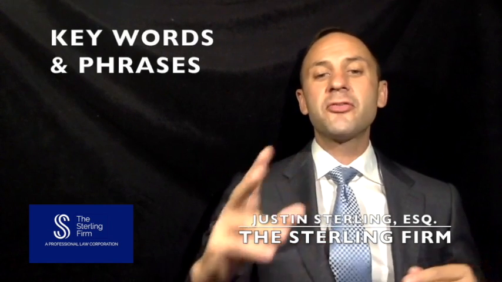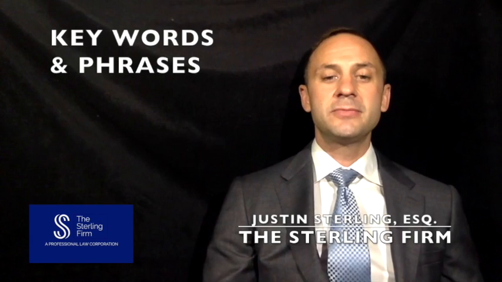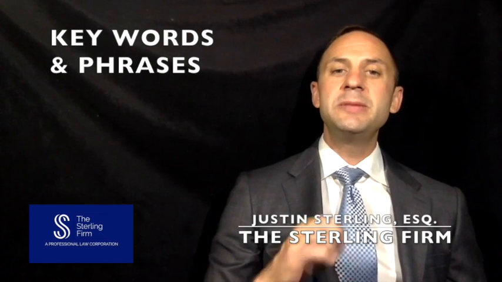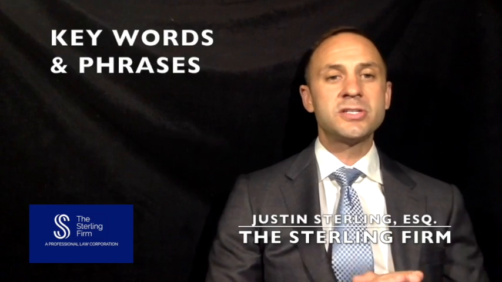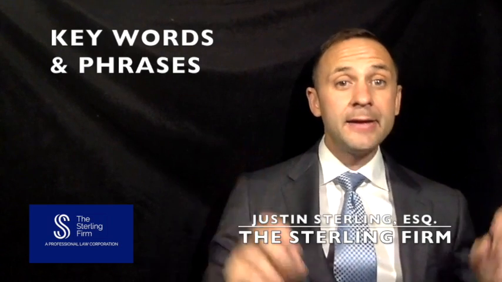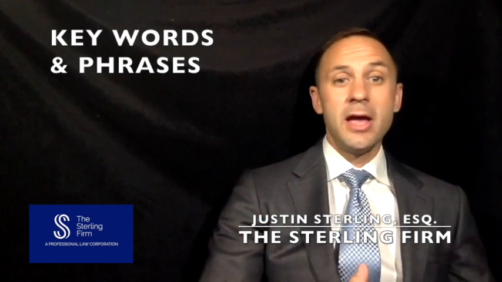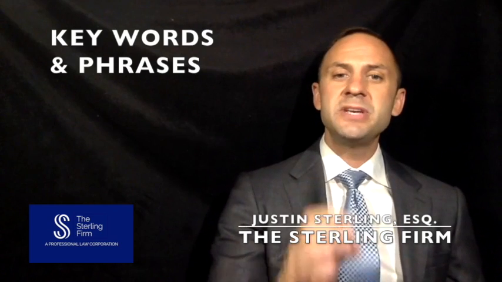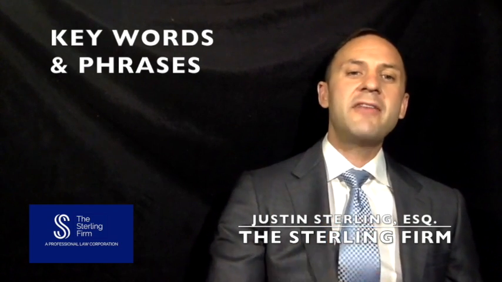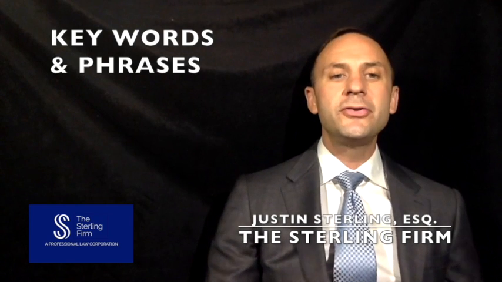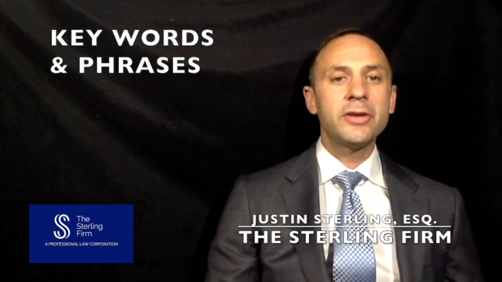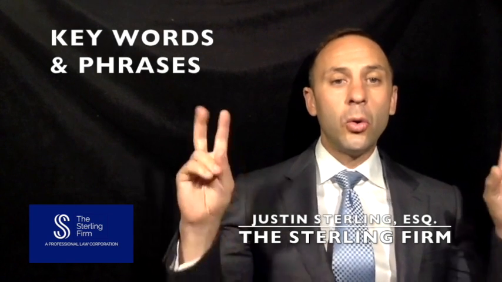Key words and phrases in an insurance contract. Key words and phrases to be mindful of within the insurance contract include such words as "and," which is inclusive and also conjunctive, which means that the policyholder must have all of the things indicated in the contract in order to have coverage. Another key word is the word "or."